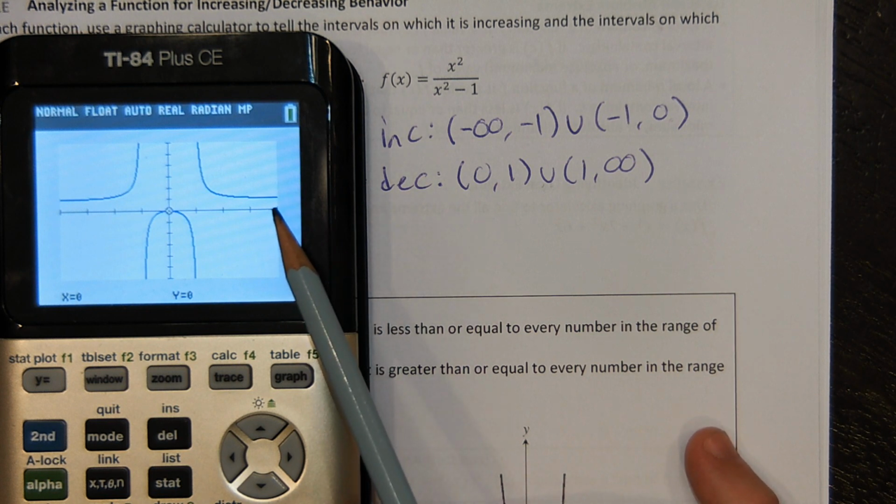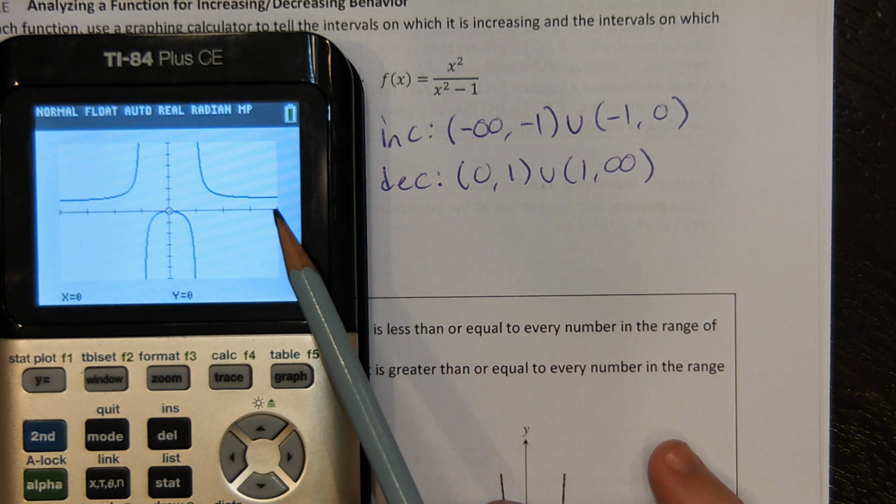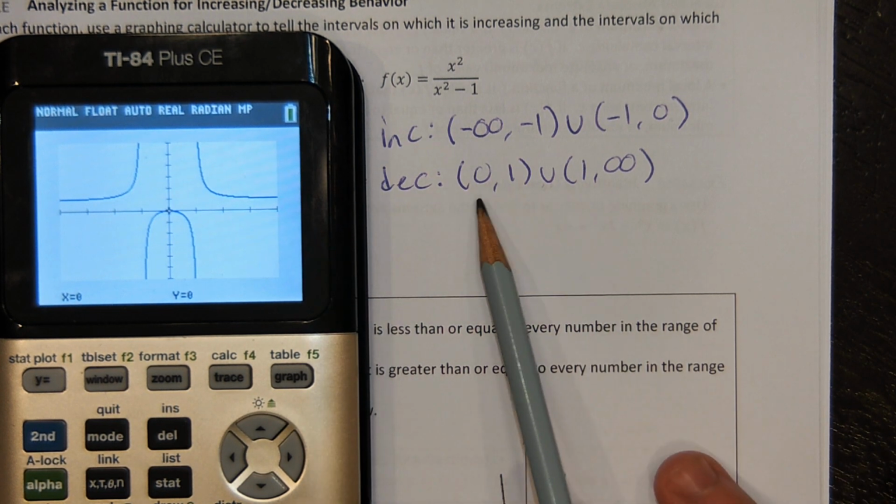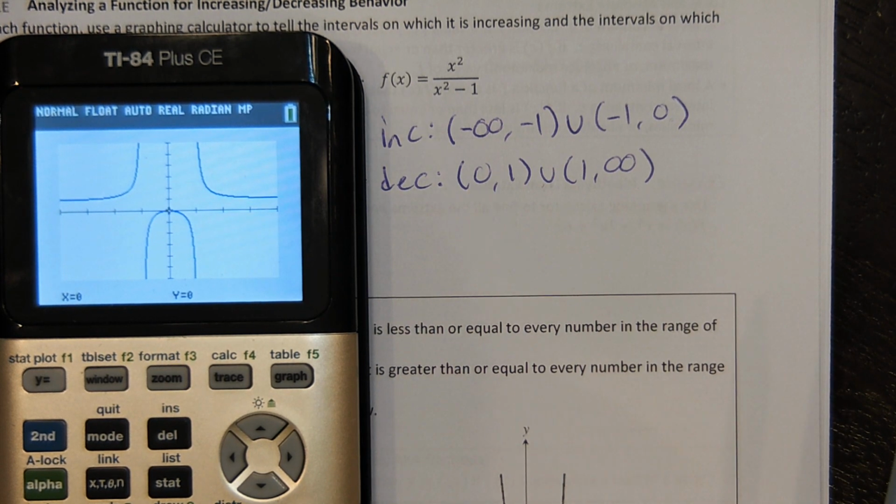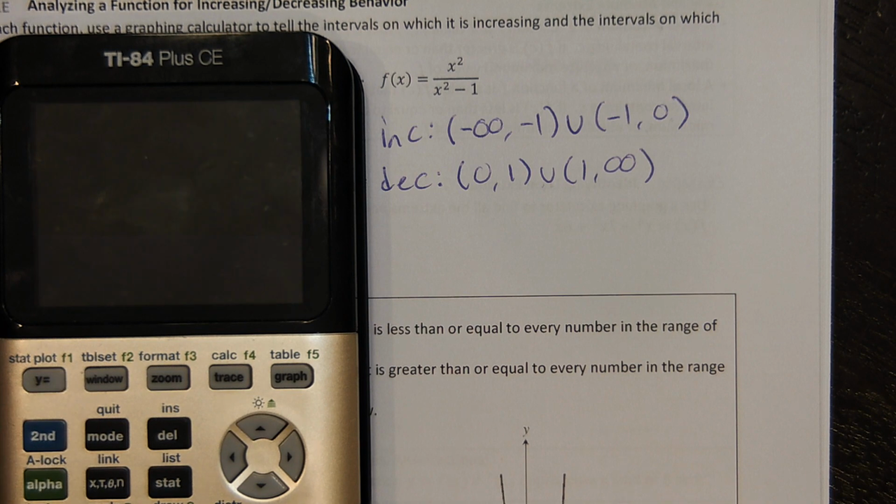Now I know it looks like it's flattening out. Technically, it never actually hits flat. It'll never hit the x-axis. It'll just approach it for all infinity. And that is why our decreasing interval is that. So there, we've got that straightened out that we didn't get finished up in the last video.